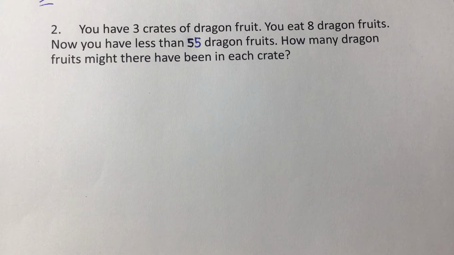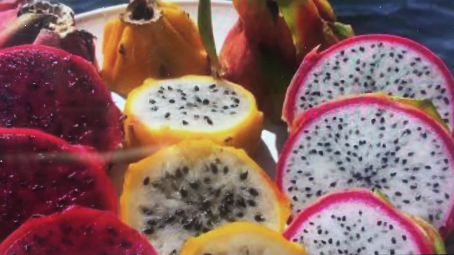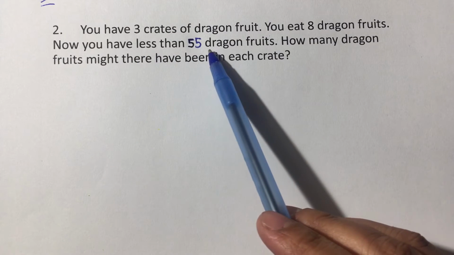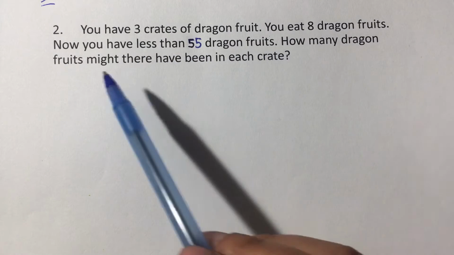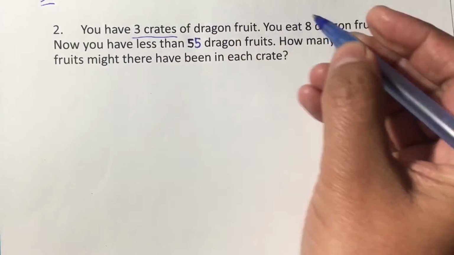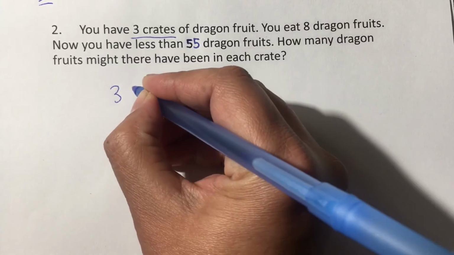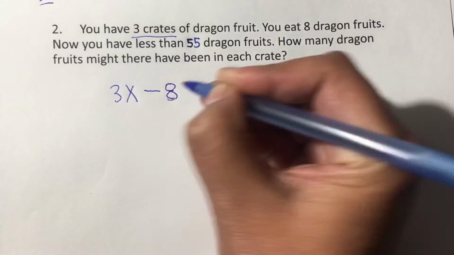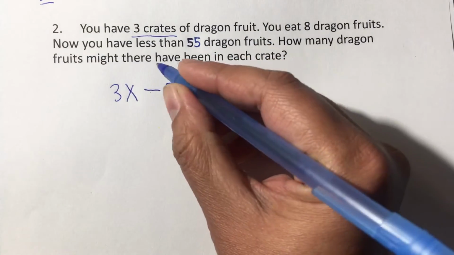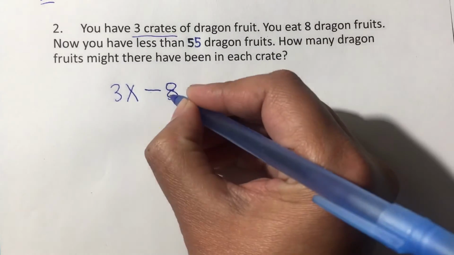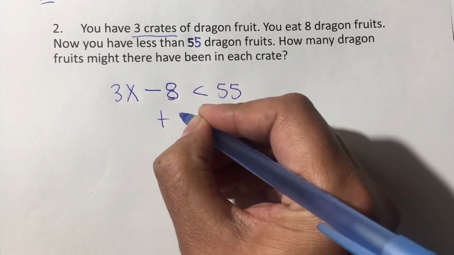Number 2, you have 3 crates of dragon fruit. This is a picture of dragon fruit. You eat 8 dragon fruits. Now you have less than 55 dragon fruits. How many dragon fruits might there have been in each crate? So you have the 3 crates with dragon fruit. You eat 8. Now you have less than 55. Again, if you're subtracting, the opposite is to add.